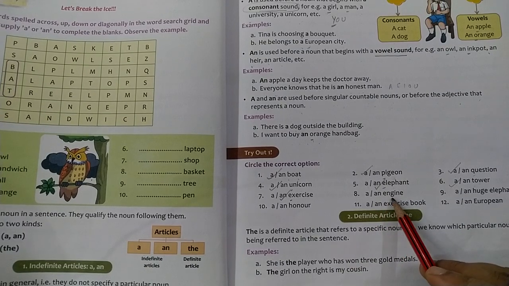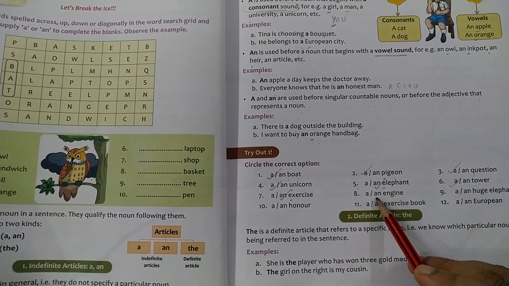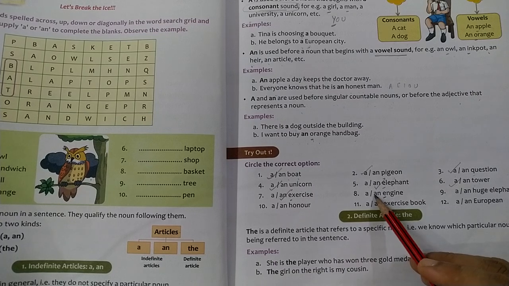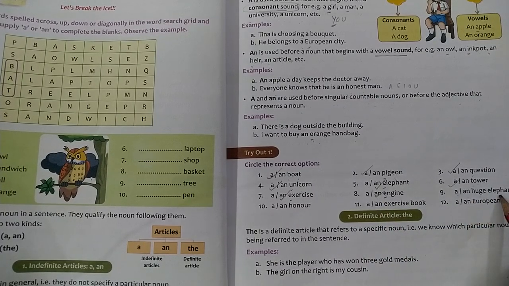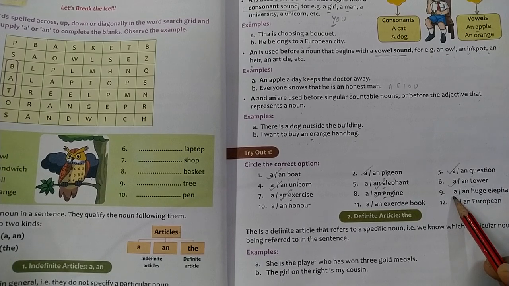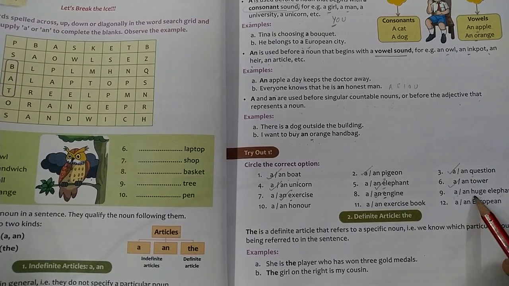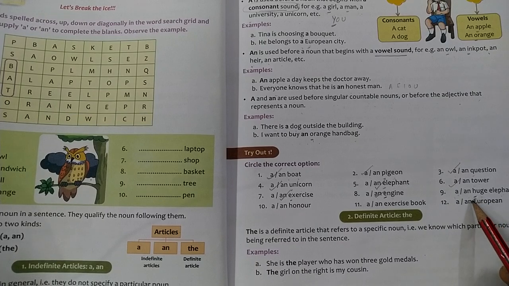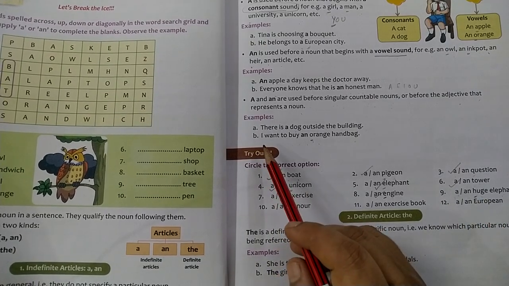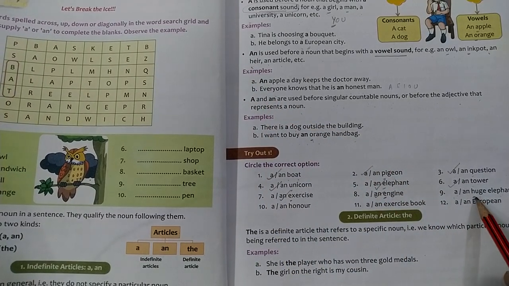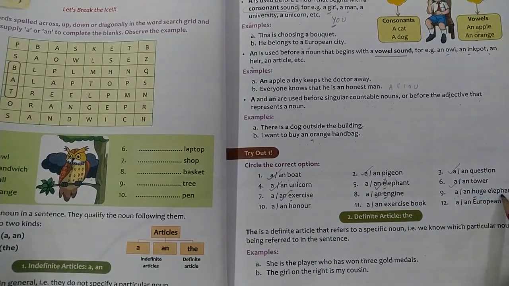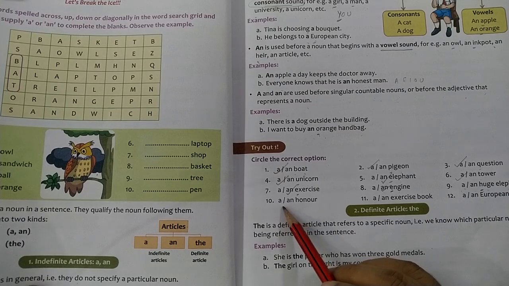A engine or an engine? An engine because it is starting with the vowel sound E. A huge elephant or an huge elephant? A huge elephant. Why? Because it is starting with a consonant sound, huge. Whereas in heir, I taught you, the H is silent, but H is not silent here. Therefore, a huge elephant. An or a honor?